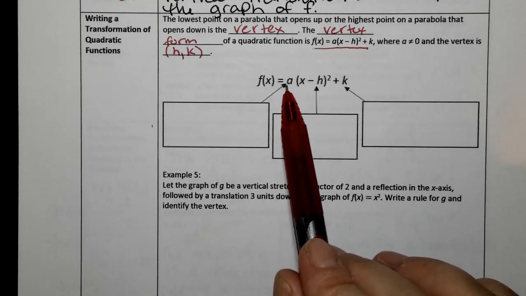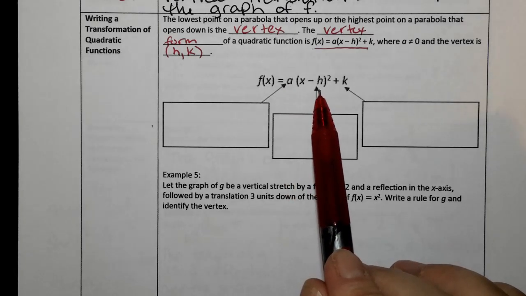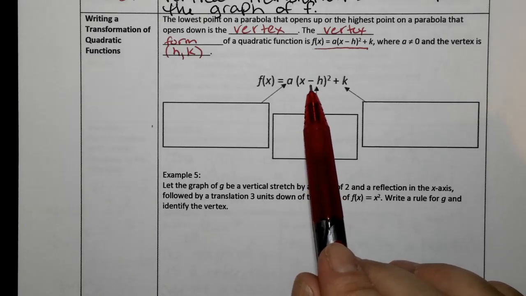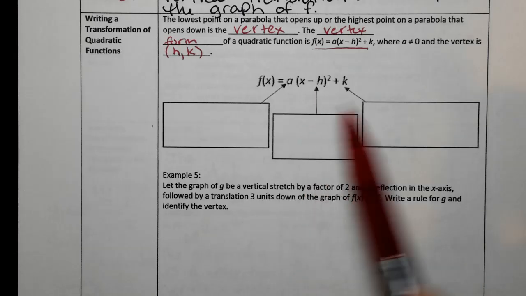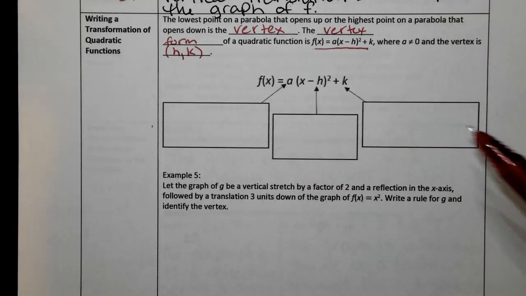How do we know it's a reflection? Because there would be a negative, right? So this H indicates a horizontal translation, right? If it's being added, we're going to the left. If it's being subtracted, we're going to the right. And then the K indicates a vertical translation, so you're going up or down.